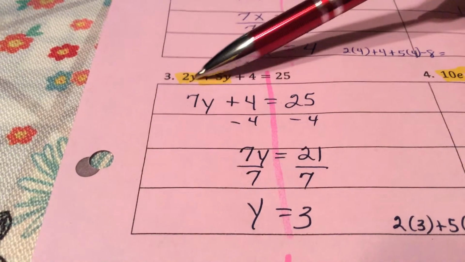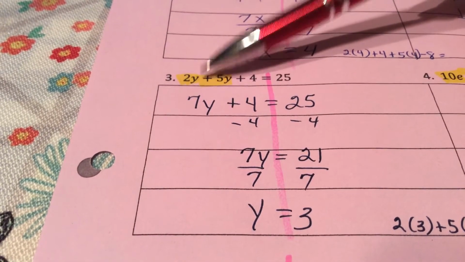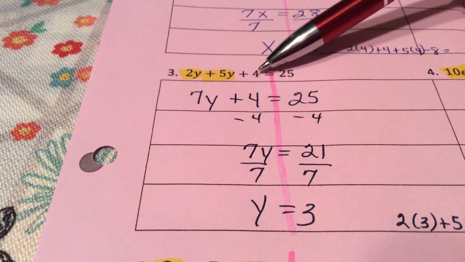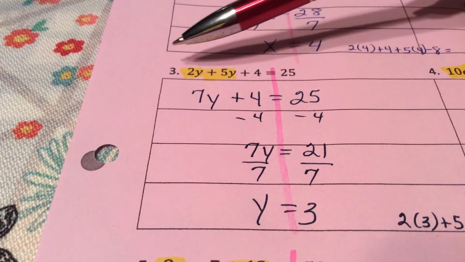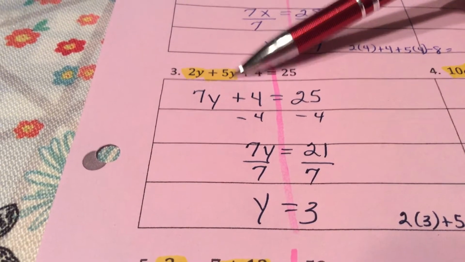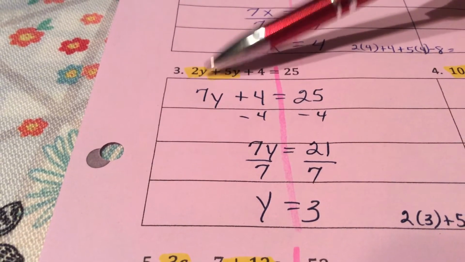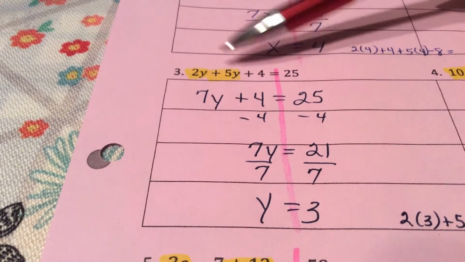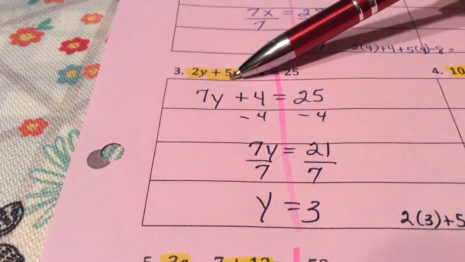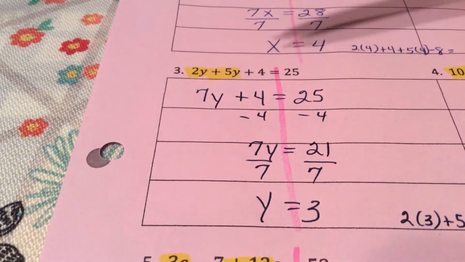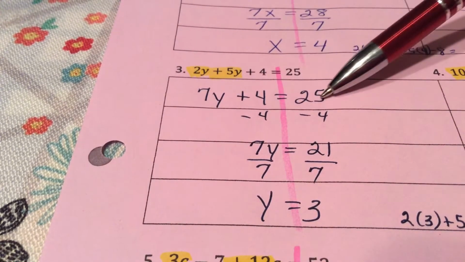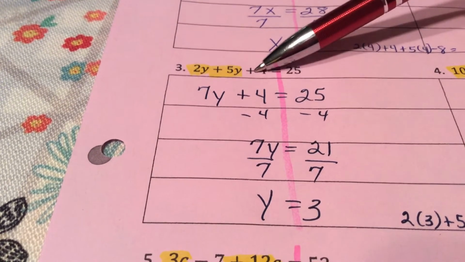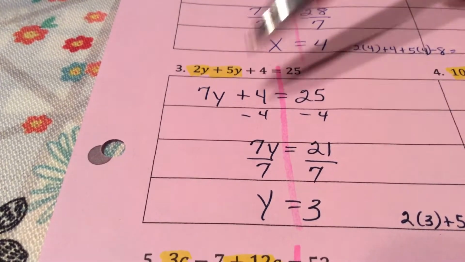On number 3, again, we're going to add or highlight our like terms. This time, we only have 2y's over here. The 4 is the only constant number that we have. So we're going to highlight the 2y's plus the 5y's. If we take 2 yo-yos plus 5 yo-yos, we put 2 plus 5 into our calculator, we get 7y's, or 7 yo-yos. Plus 4 equals 25. Just bring the plus 4 down.